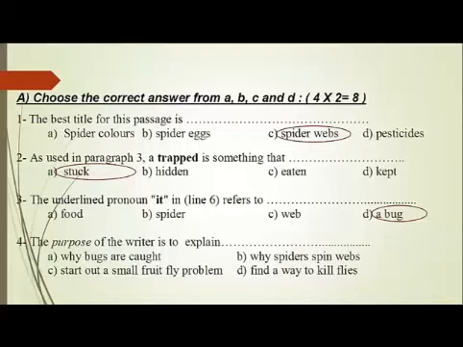Number 4. The purpose of the writer is to explain why bugs are caught. B. Why spiders spin webs. C. Start out a small fruit fly problem. D. Find a way to kill flies. The answer is why spiders spin webs. This is the purpose of the writer, to explain why spiders spin webs.